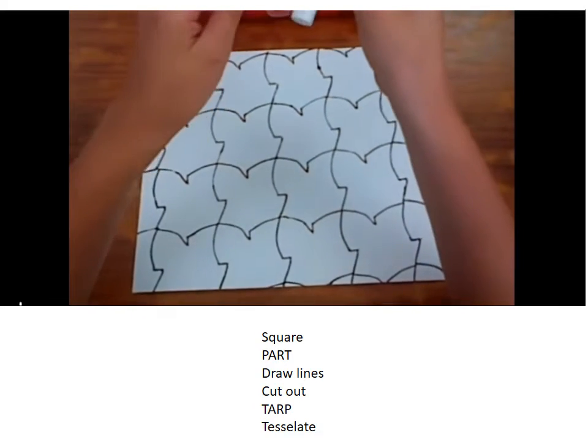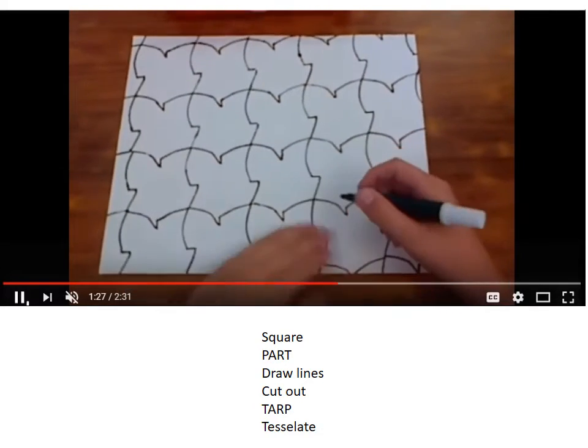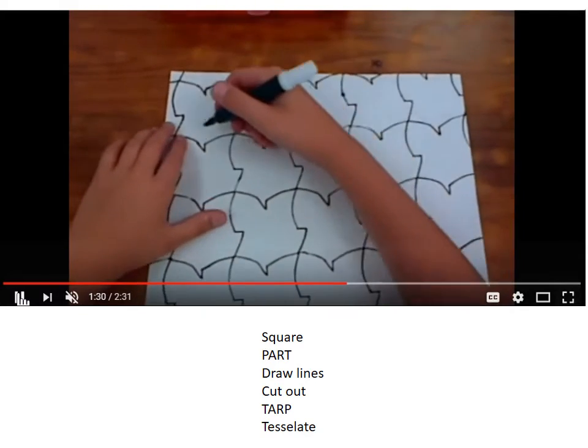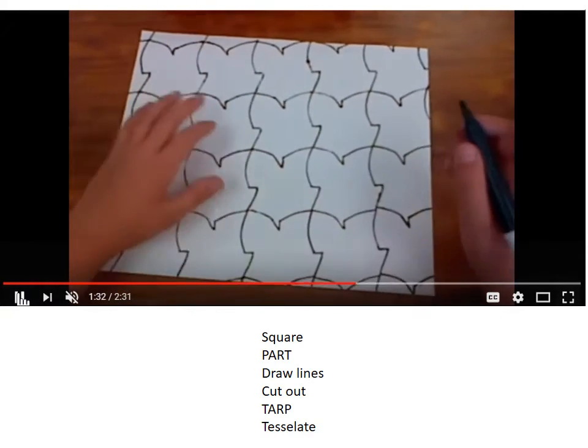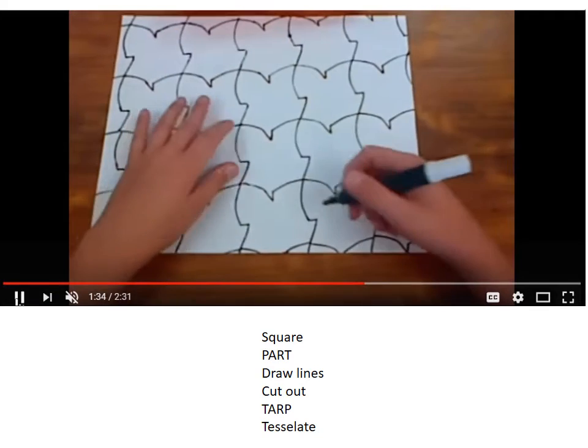And as you saw with the fish tessellation, you don't have to color each and every one. You can do something different inside each one and do sort of a random pattern.